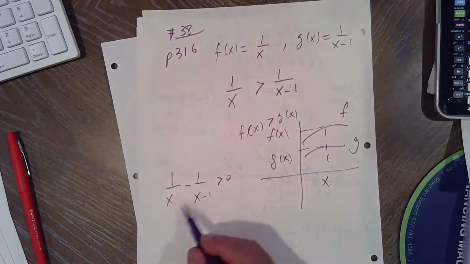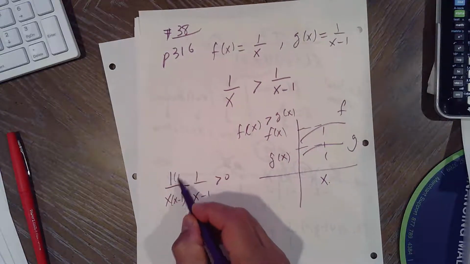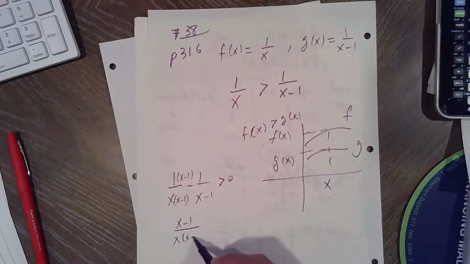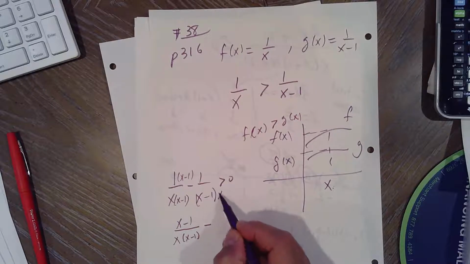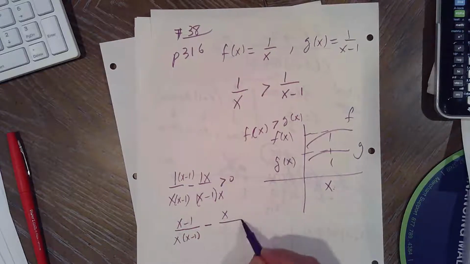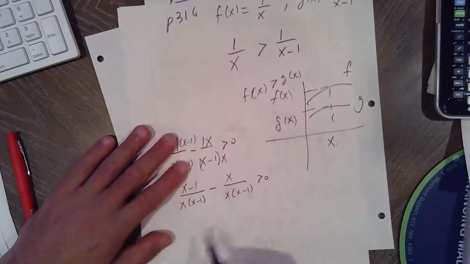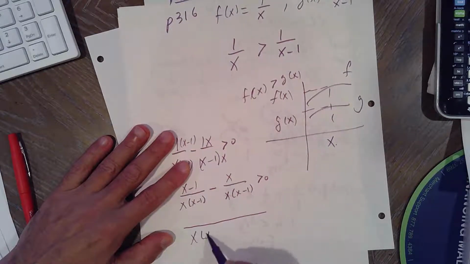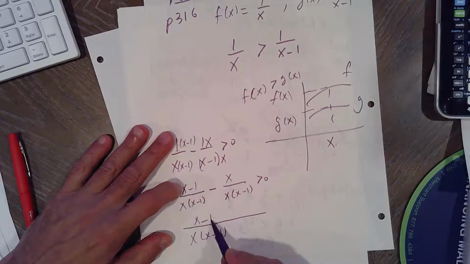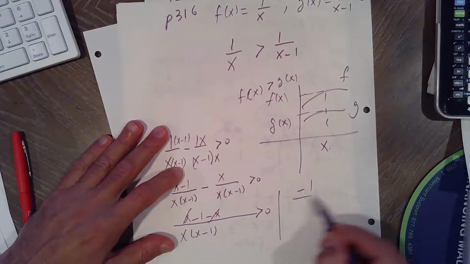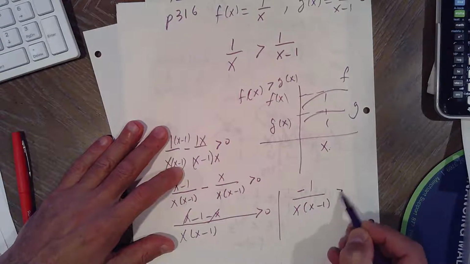Then the LCD, so we're going to times this by x minus 1. So we have x minus 1 over x minus 1. We're going to times this by x. So we have x over x times x minus 1. And now we're going to write them as a single fraction. So it's x minus 1 minus x, which would be -1 over x times x minus 1 is greater than 0.